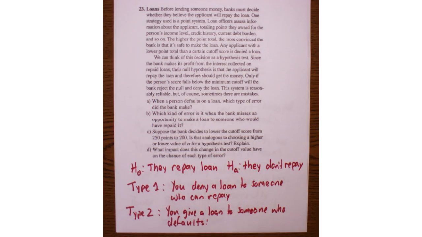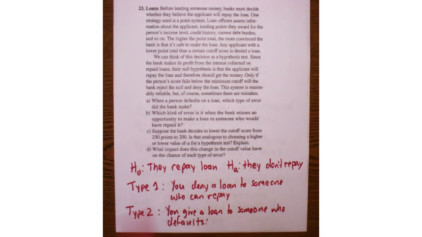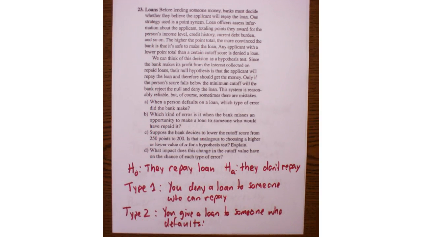And so a type 1 error in this case is when you deny a loan to someone who can actually repay the loan. So again, a type 1 error can only occur when you reject the null hypothesis. So a type 1 error is when you think the alternate is the case when actually it's the null. A type 2 error is when you give a loan to somebody who ends up defaulting on the loan. So again, a type 2 can only occur when you fail to reject the null hypothesis. So you believe that person can repay the loan when in fact they don't repay the loan. So those are the type 1 and type 2 errors.